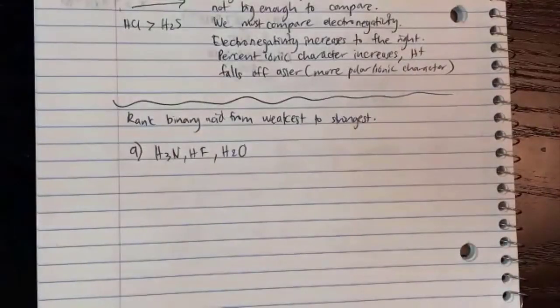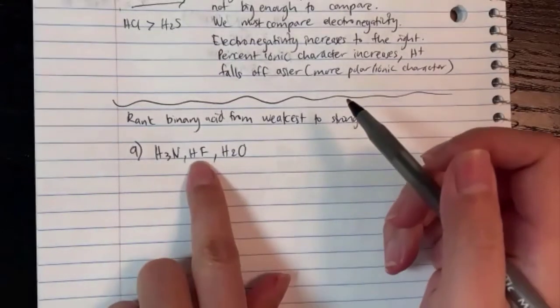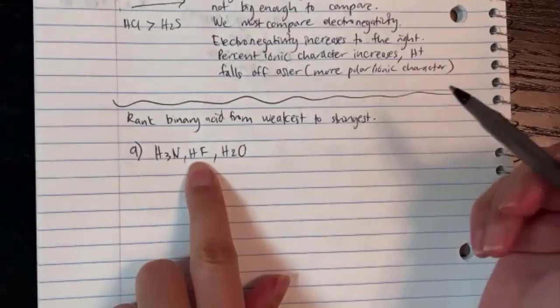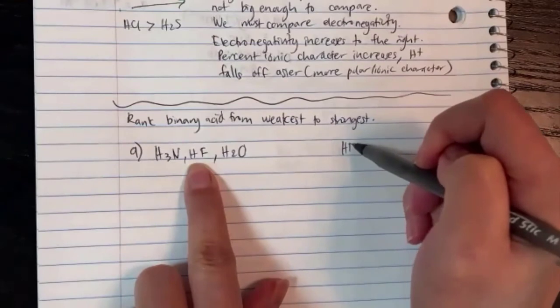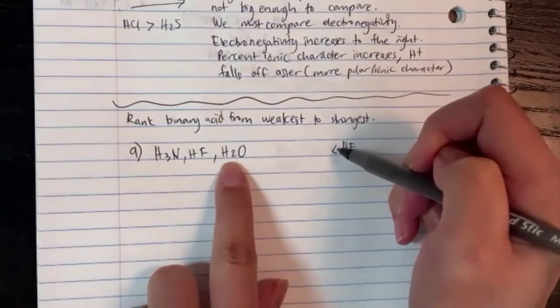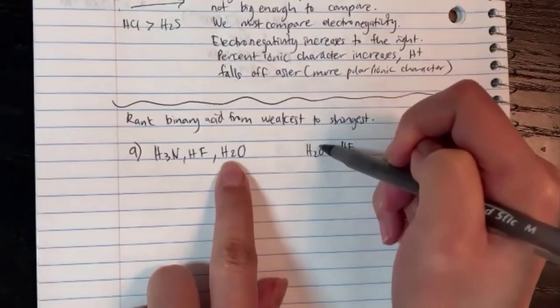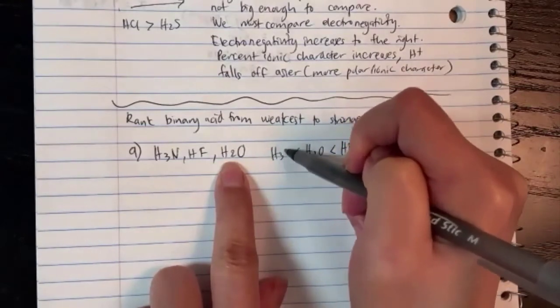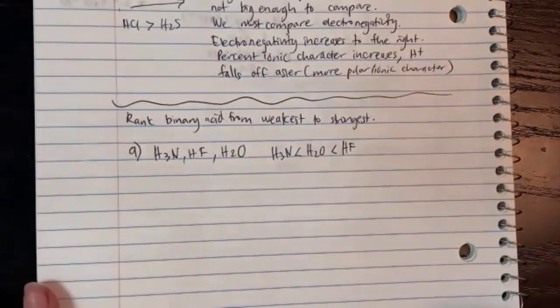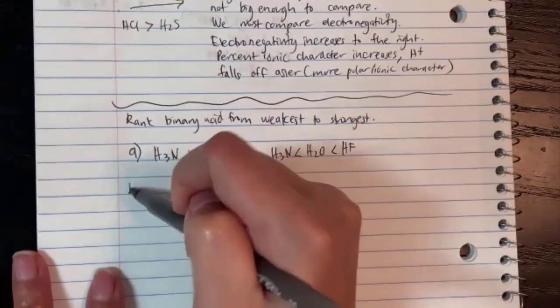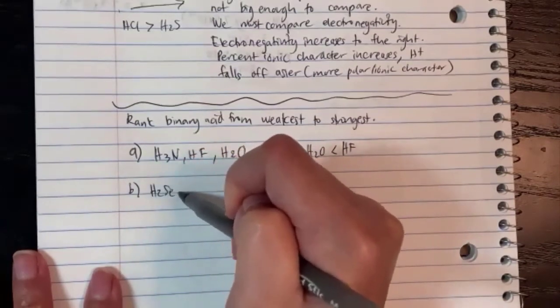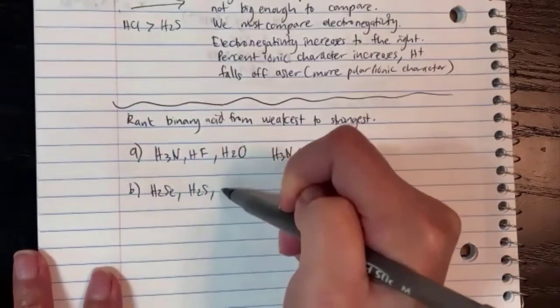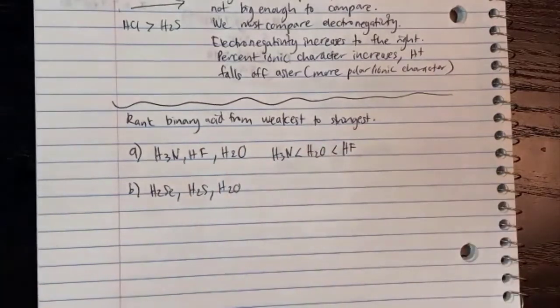So basically for A, F is the furthest to the right, so it's the strongest. So weakest to strongest, you have H3N, then H2O, then HF. Okay, now let's do another one.